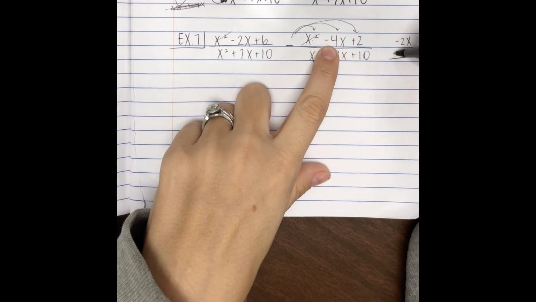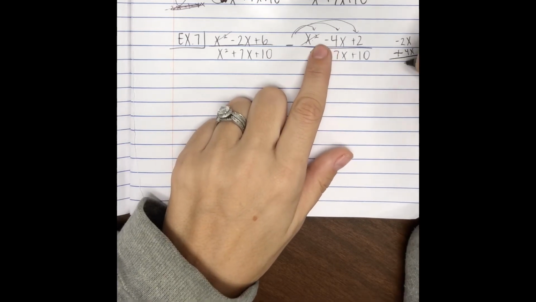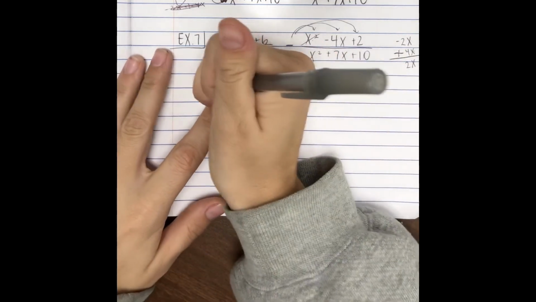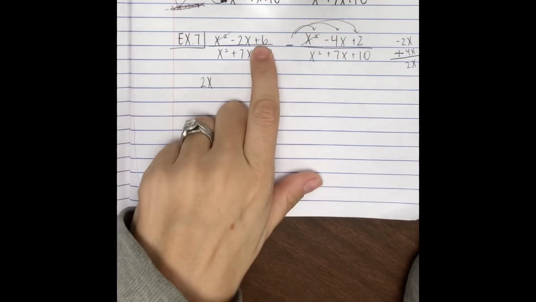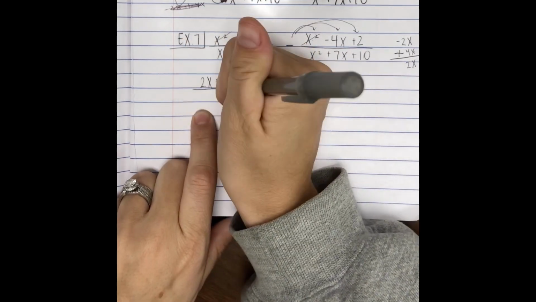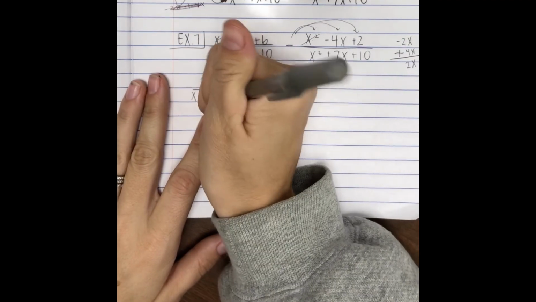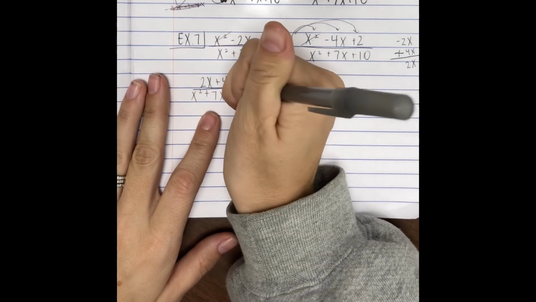Well, minus a negative would make that a plus, so we get negative 2x plus 4x, which is a positive 2x. And then 6 minus 2 would be a positive 4 over our common denominator, x squared plus 7x plus 10.